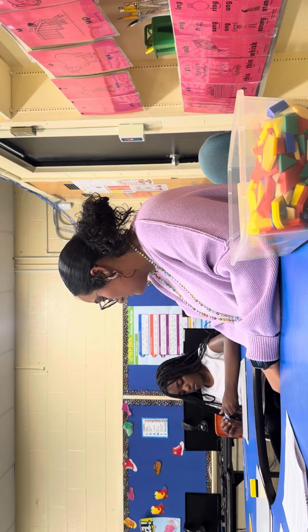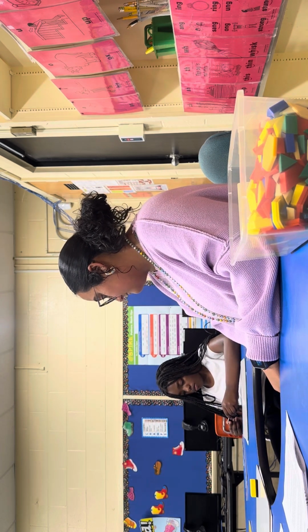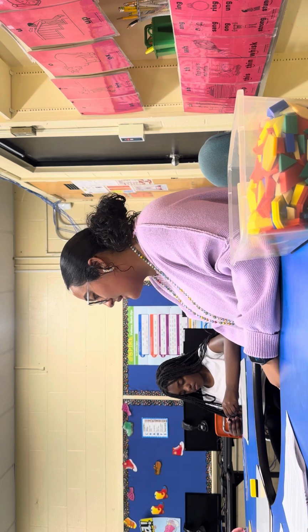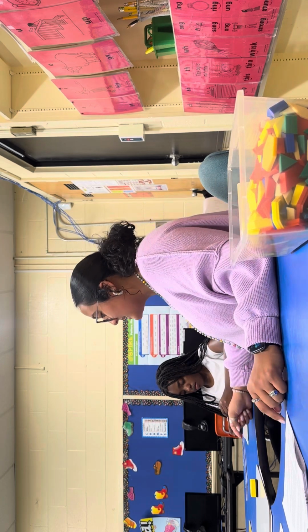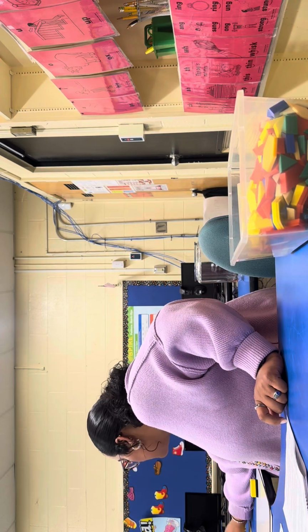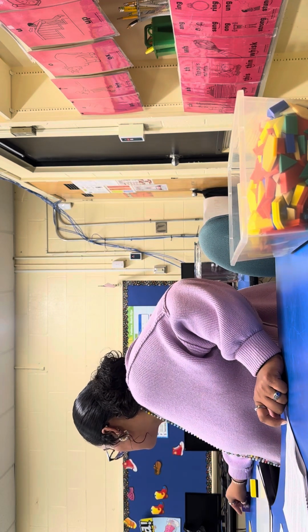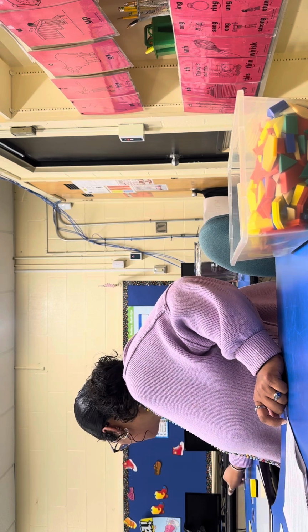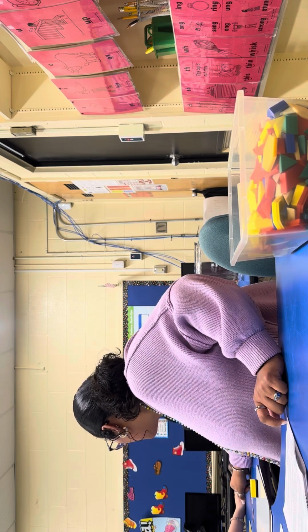So 4/8. If 4 is on the top and 8 is on the bottom, then are we going to use the fourths? We want to use the bars that have the same denominator. So if I said 4/8, then what are we going to look at here? The 8. So, good job.